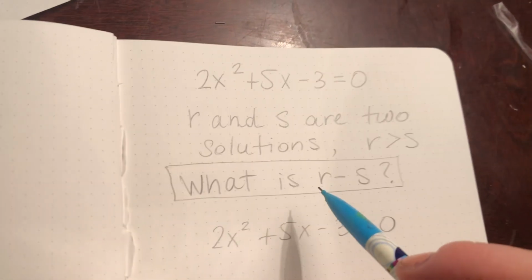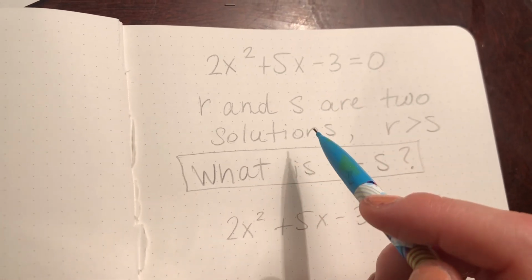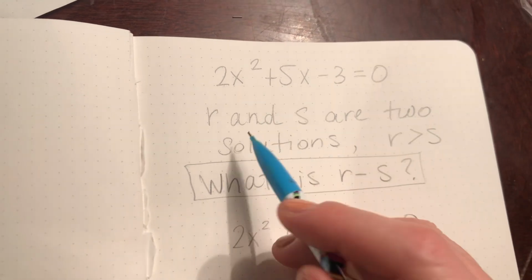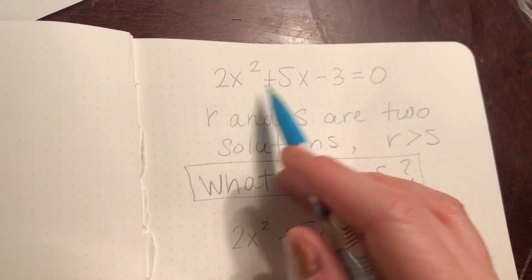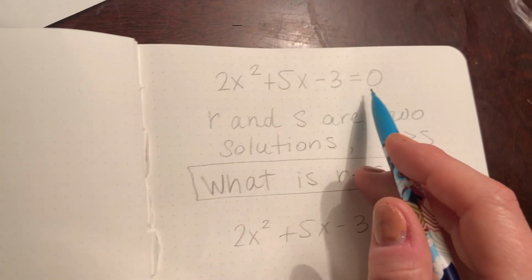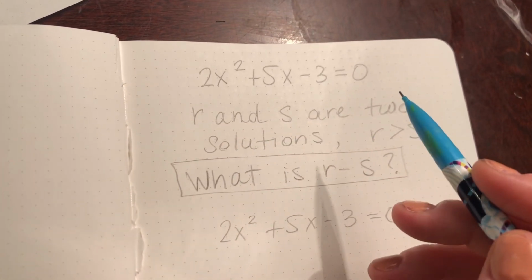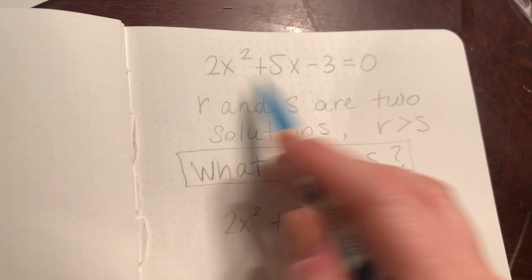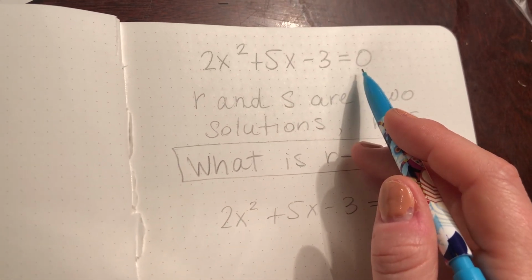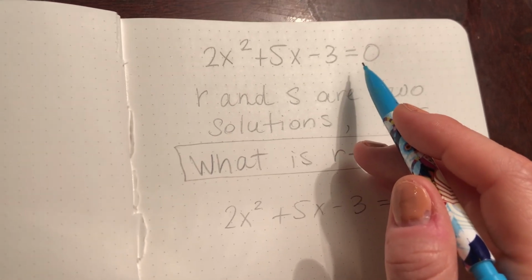Okay, so if you look at this, you might be like, all right, where do I start, right? Well, they want to know what's R minus S, right? And R and S are the solutions to this equation here. So the first thing I need to do is find the solutions, right? Once I find the solutions, I can start figuring out what's R and what is S, right? So to find the solutions, it's set equal to 0 already, right? So I need to find the zeros, right? The zeros, roots, solutions, they all mean the same thing, right?